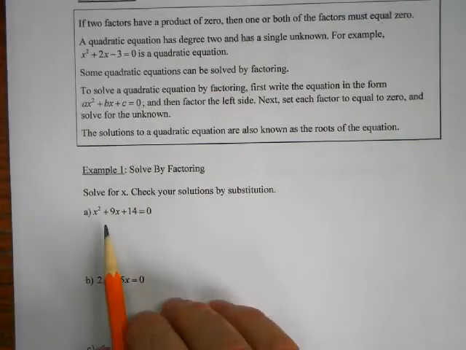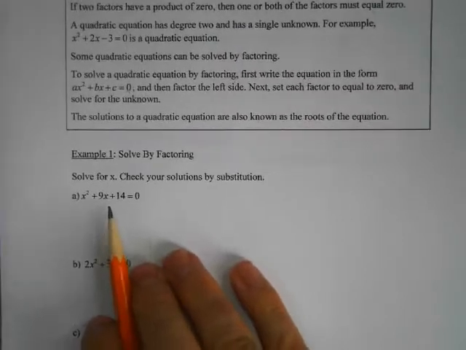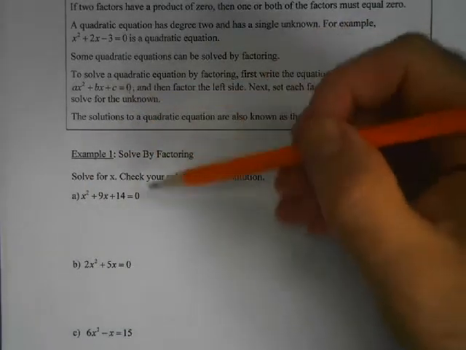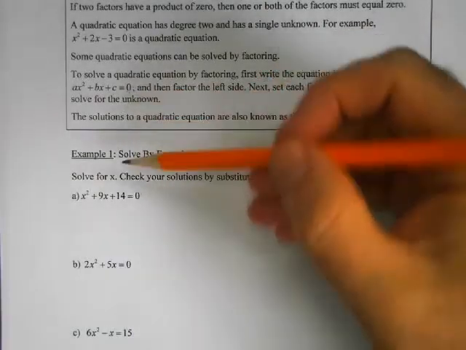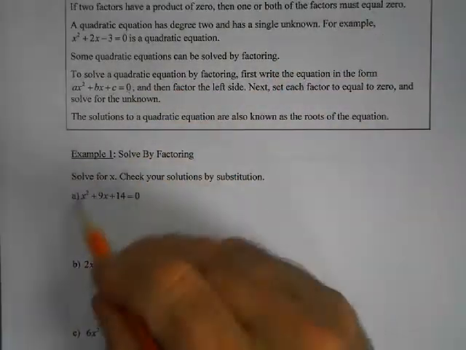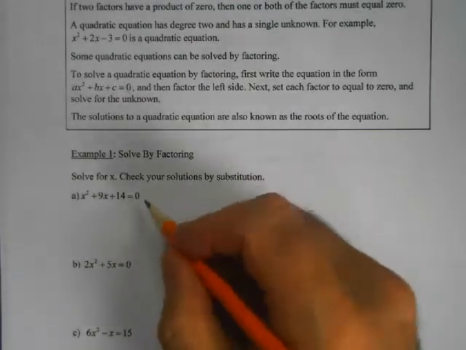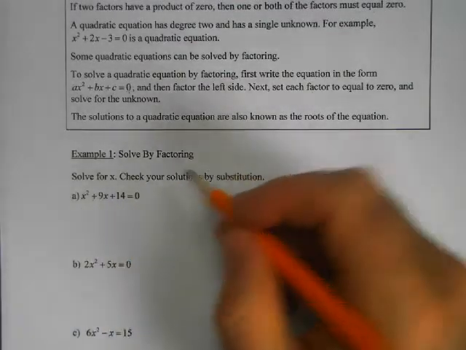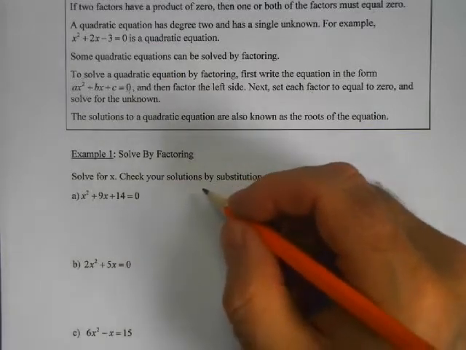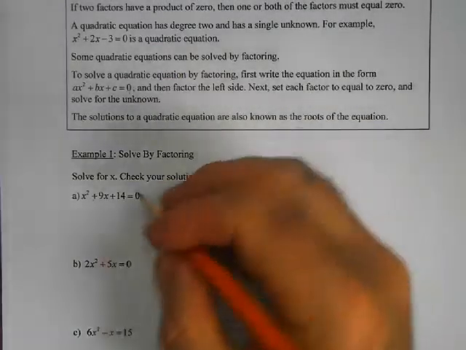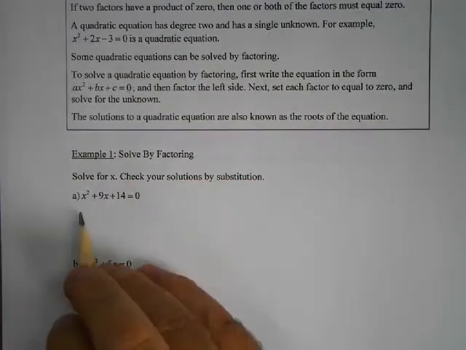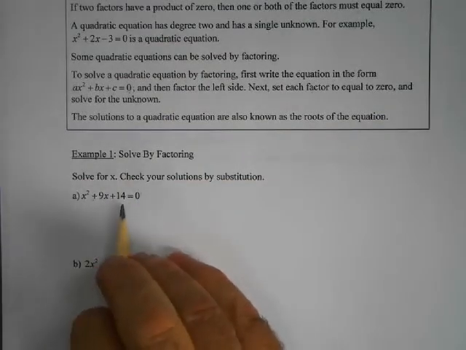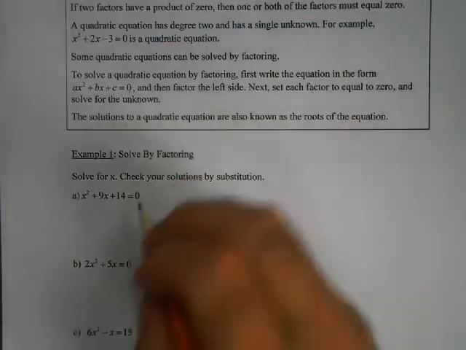So now, what we'd look at, the first thing is, is it written in the form we want? In other words, do we have a 0 on one of the two sides? And we do. Okay, so we don't have to do any work. What we do now is we factor the x squared plus 9x plus 14. And if you remember, this is a simple trinomial. You have to remember how to factor. So go back to your notes and remind yourself.